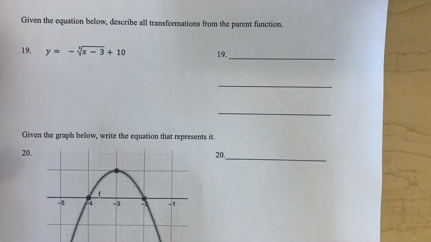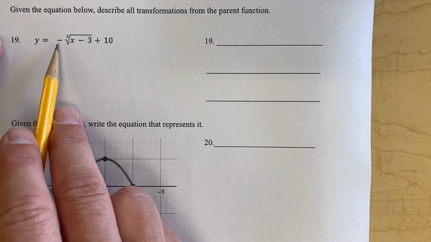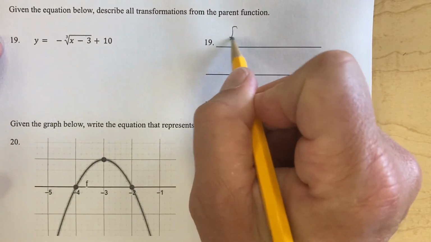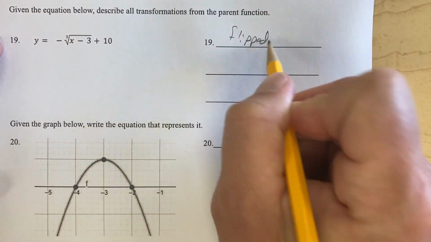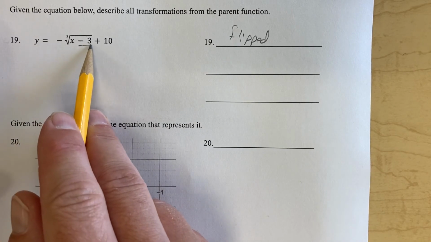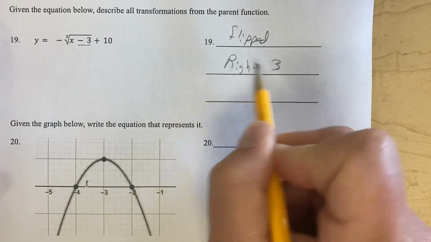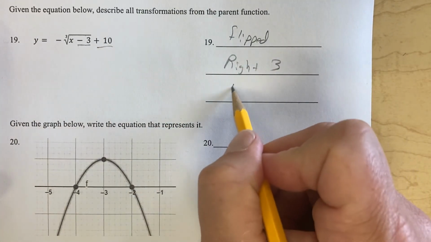All right. Then we get to our last page. It says, can you list all the transformations? Notice we have a negative in front. That means we flip this graph. There's no negative there, no flip, but this one did. We see a -3 right on the x, so that means we moved right 3. And we see this +10 right there. That means we moved up 10.